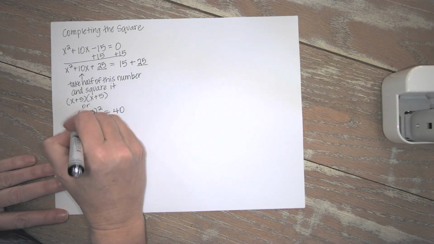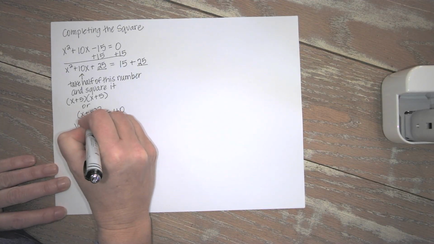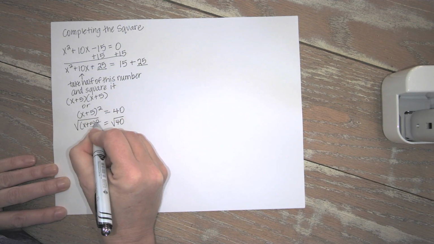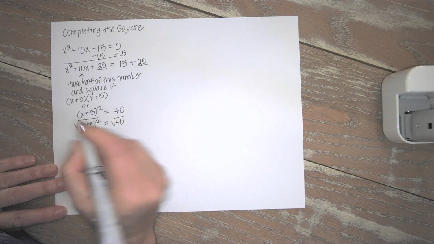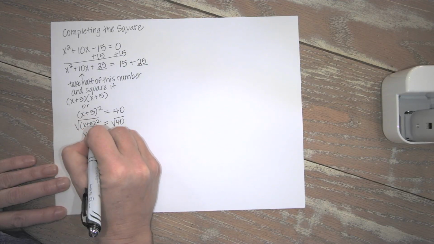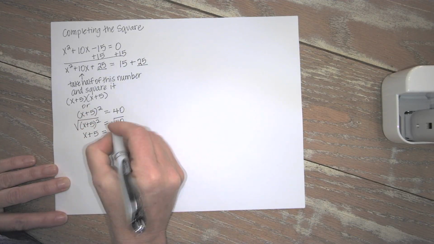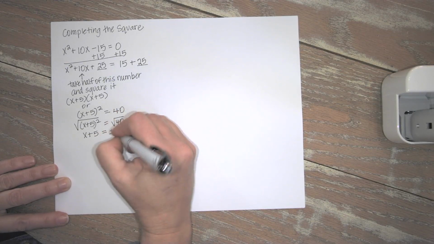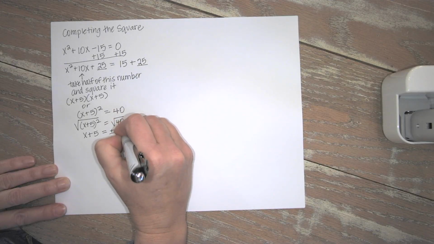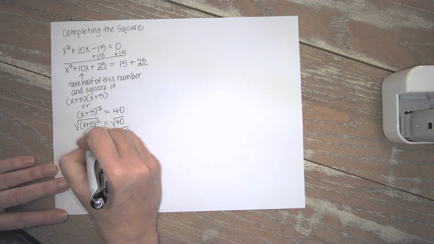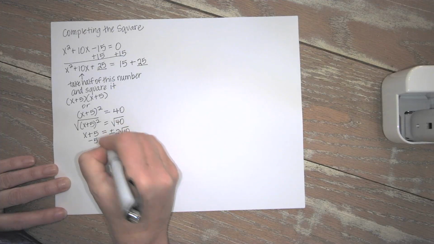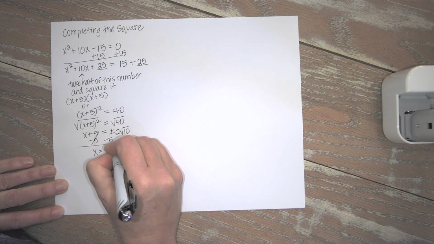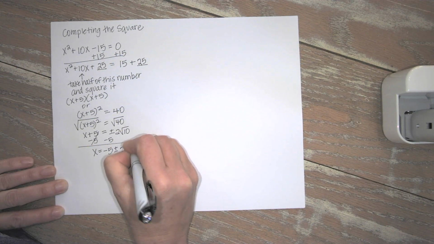Once we get here, we can take the square root of each side. When you take the square root of something that's squared, the square root and the squared just cancel each other out, and you have x plus 5 left on this side. On this side, we have to remember to put plus or minus when we take the square root. The square root of 40 will simplify to 2 square roots of 10. Then we'll move this 5 to the other side to ultimately solve the equation for x, and we'll get negative 5 plus or minus 2 square roots of 10.